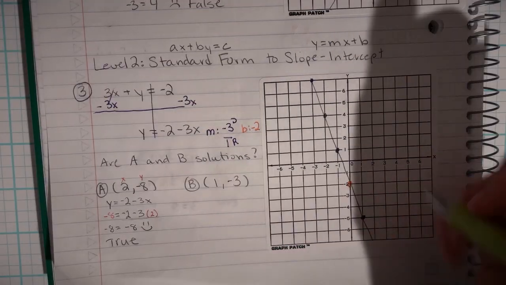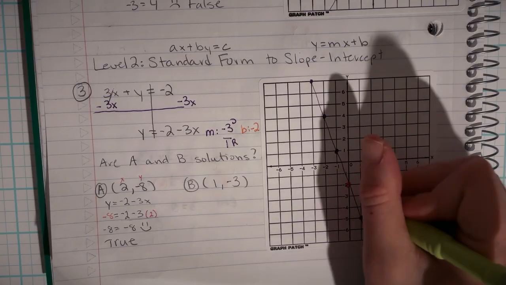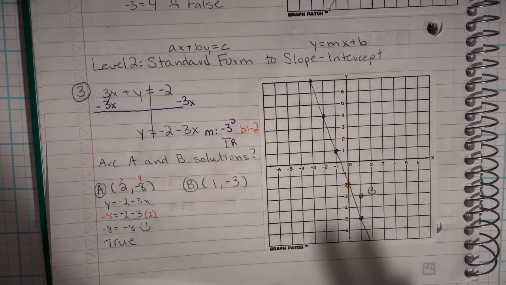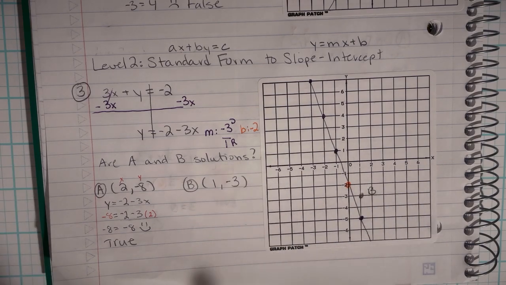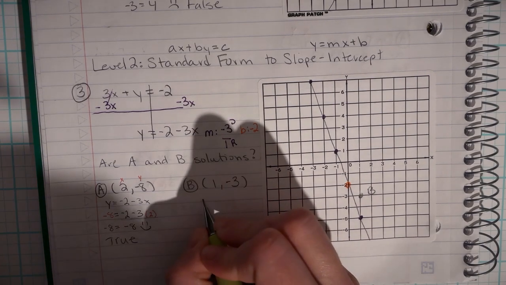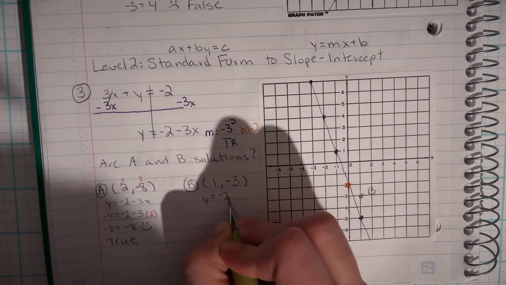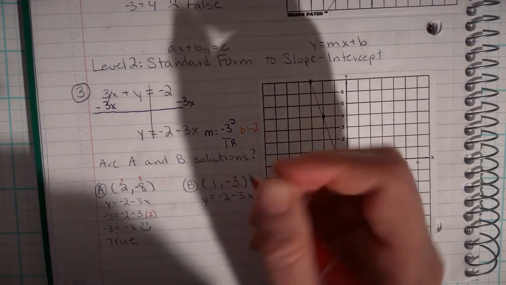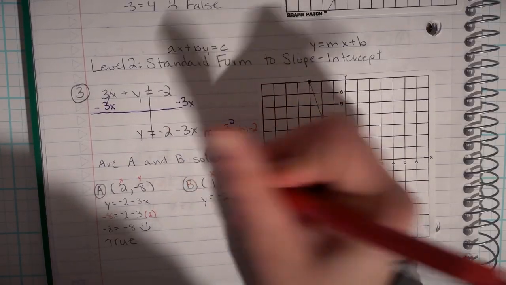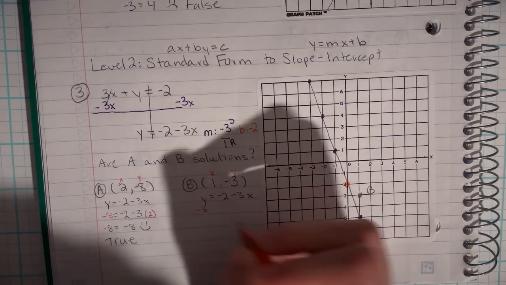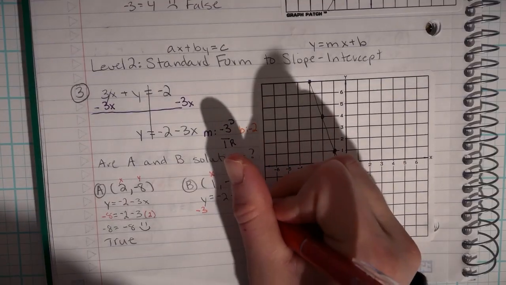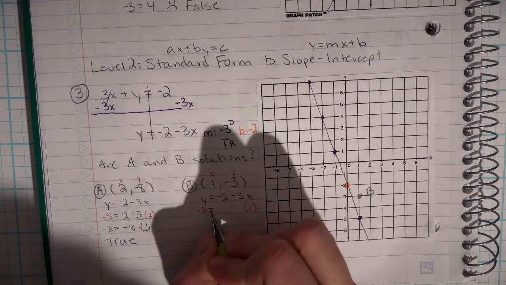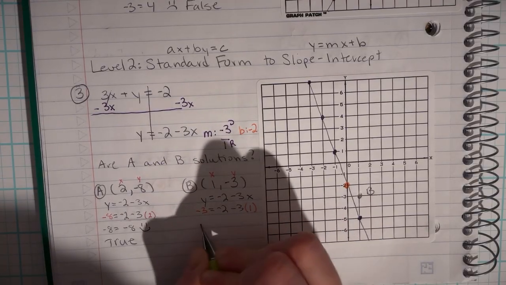Okay. This next one here, we got 1, negative 3. This is B. All right. We can already tell right away this is not a solution. It is not on the line. However, let's prove it mathematically as well, just for all the haters out there who want to be thinking it is, because they haven't been paying attention to the video. Replace the y with a negative 3. Replace the x with a 1. All other symbols and numbers are going to remain where they're at.